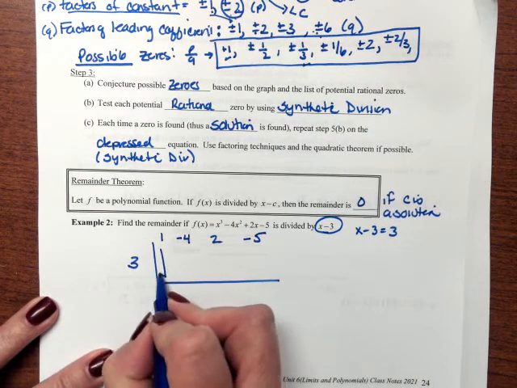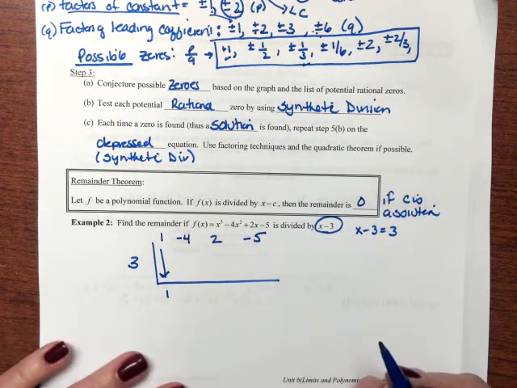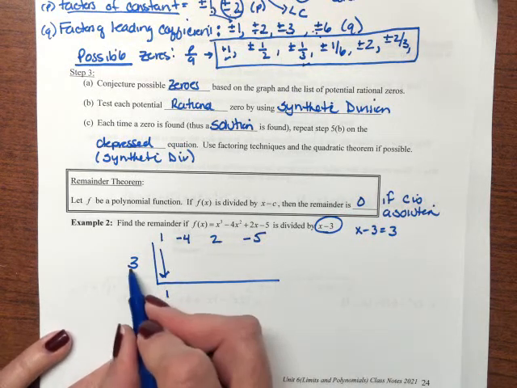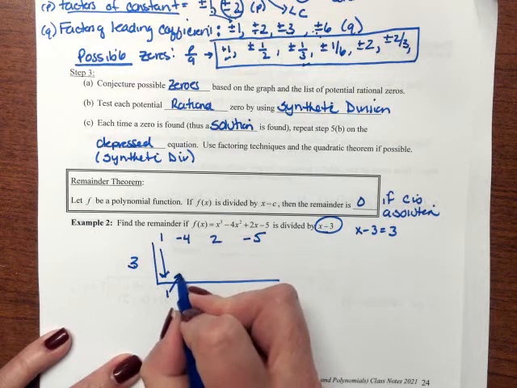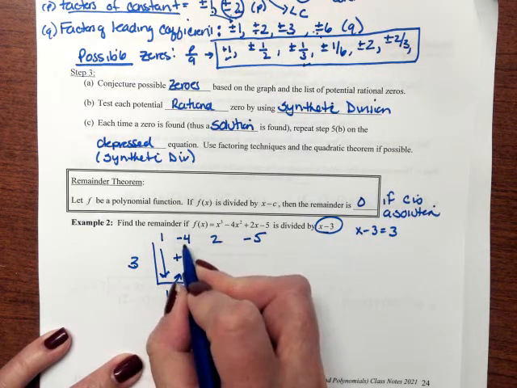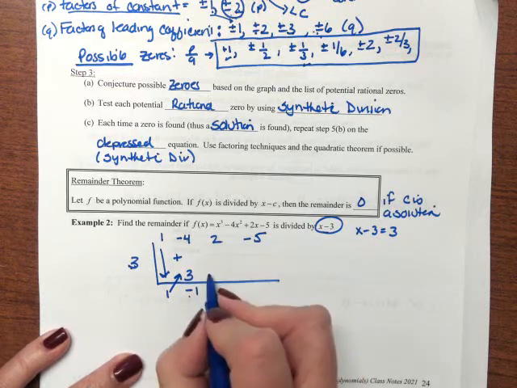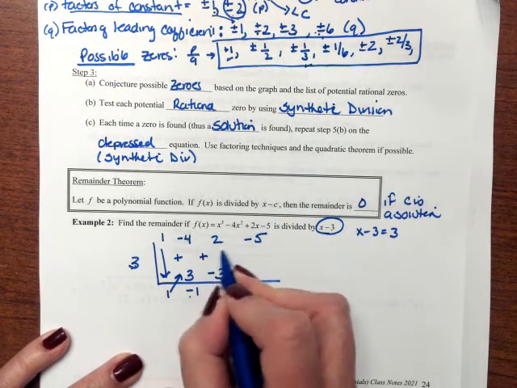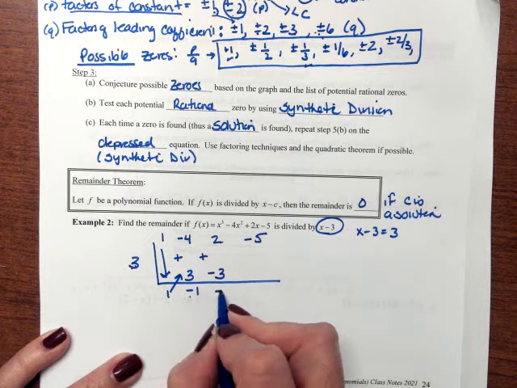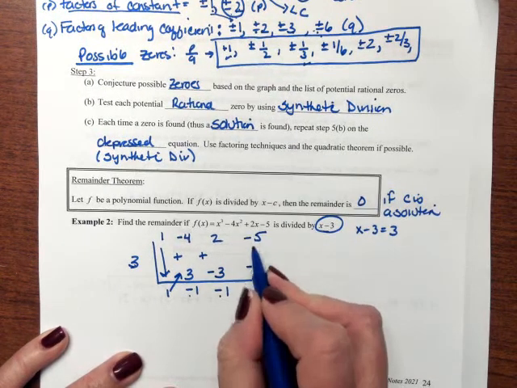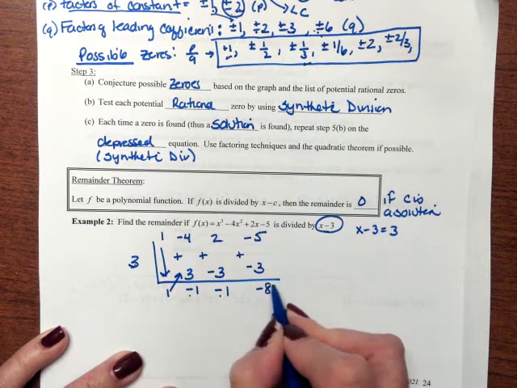So remember to bring down your first coefficient. You multiply on the outside. 3 times 1 is 3. You add on the inside. -4 plus 3 is -1. 3 times -1 is -3. Add on the inside. 2 plus -3 is -1. 3 times -1 is -3. -5 plus -3 is -8.